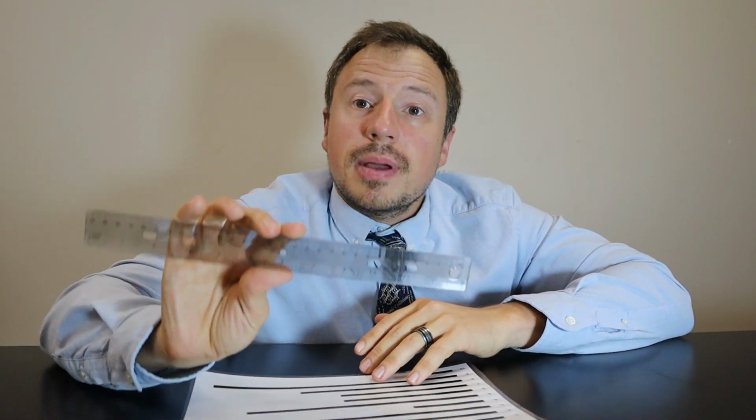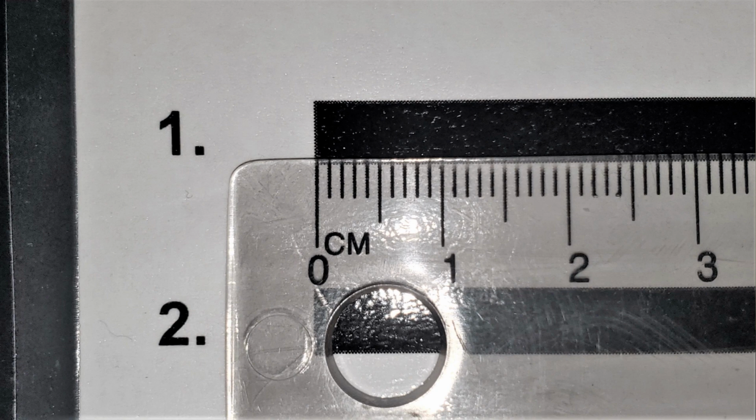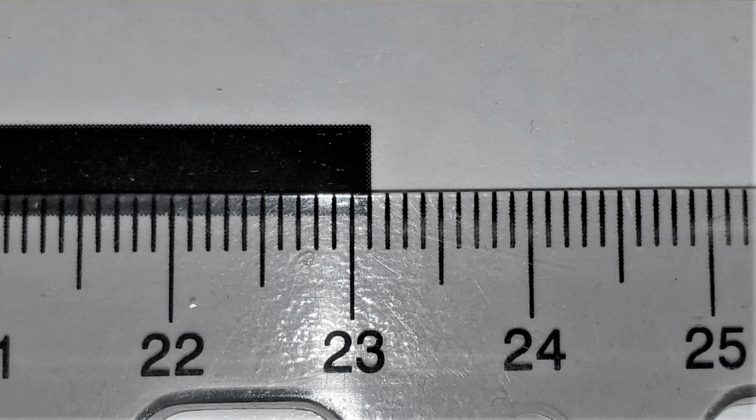So let's take a look at these 10 line segments. I'll do the first one for you. So I'm going to take that ruler, and it's transparent so it makes it easier to do. I'm going to line up that 0 mark on the very edge of that line segment. Then I'm going to look and see where that line segment falls. So if we zoom in, you'll be able to see that that line segment falls on that first interval right after the 23. So it'd be 23.1 centimeters.